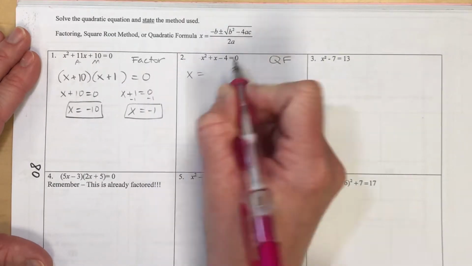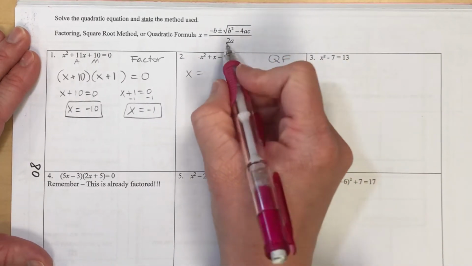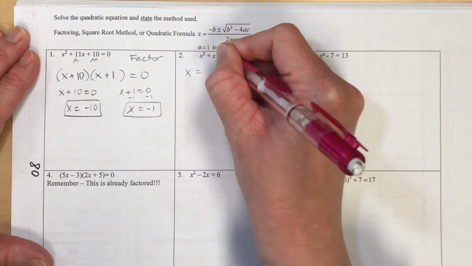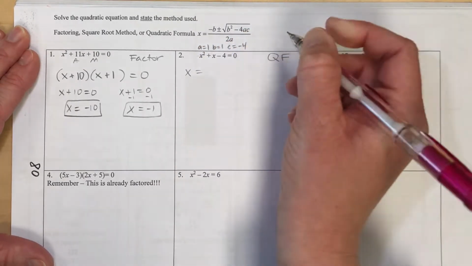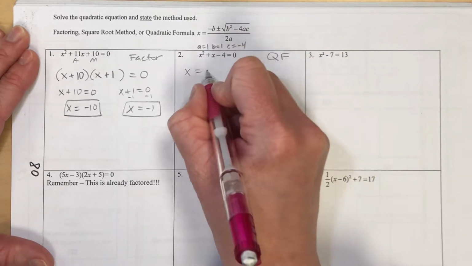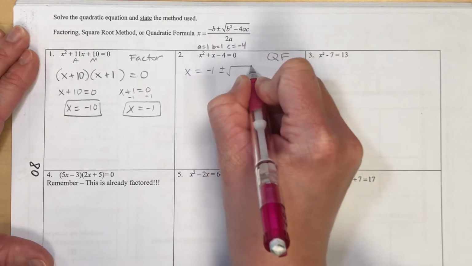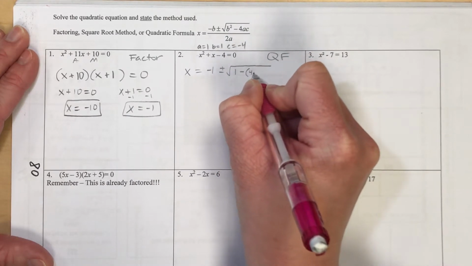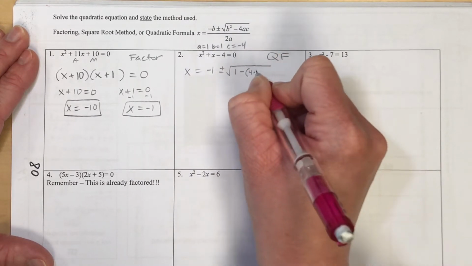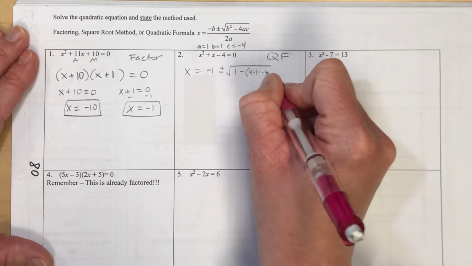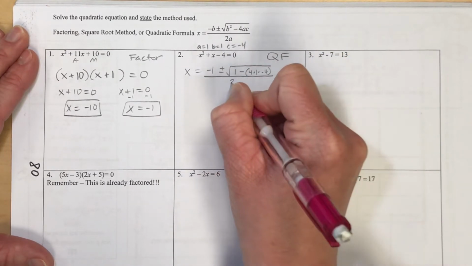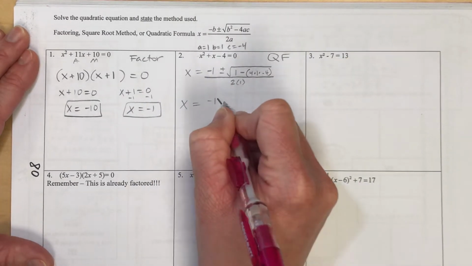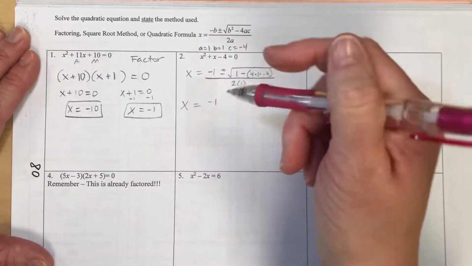So x equals, and here's the formula up here, let's identify: a equals 1, b equals 1, and c equals negative 4. So x equals the opposite of 1, so negative 1, plus and minus the square root of b squared, 1 times 1, and then minus 4 times 1 times c, negative 4. All of that gets divided by double my a term, or double 1. So I have negative 1 plus and minus.